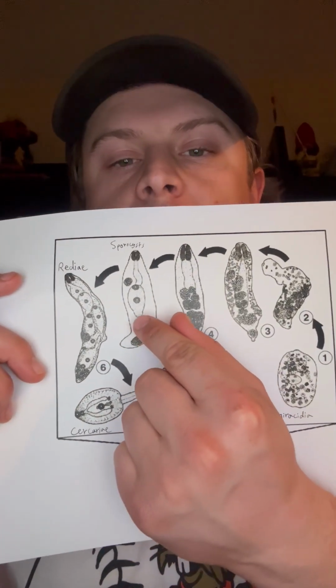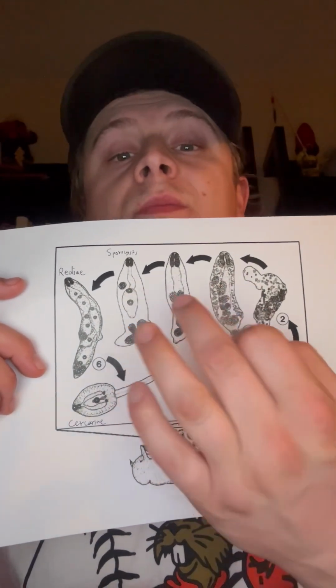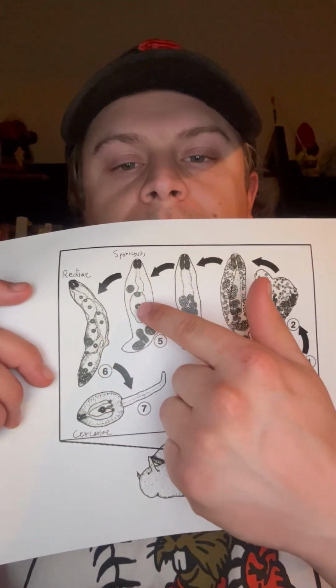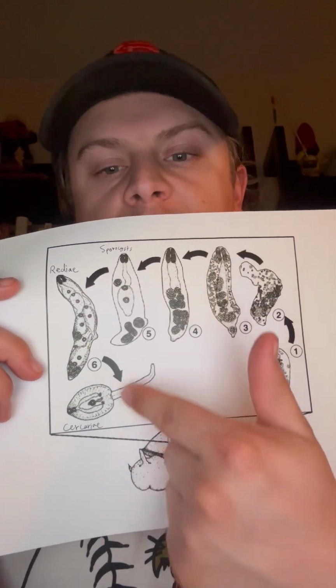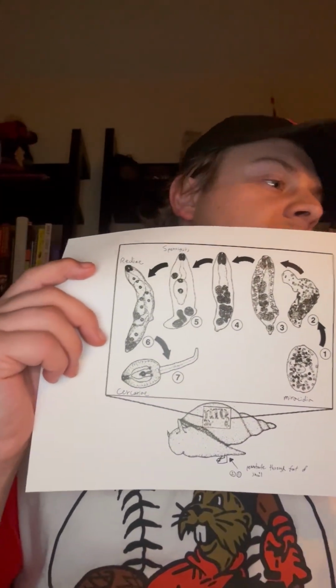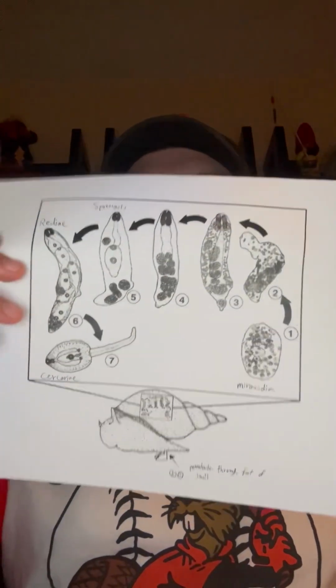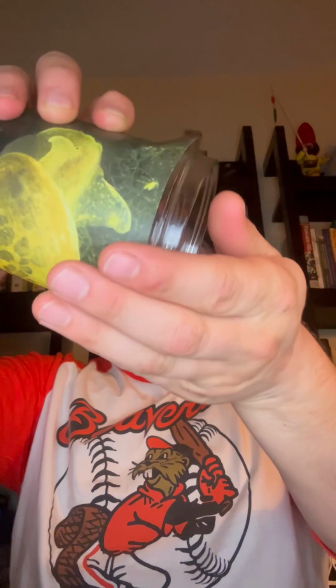Inside the snail, there's 3 main larval stages. The miracidia go into sporocysts, then mature into radia, and those radia mature into cercaria. And cercaria have these little flagellum on them, right? So if you remember, snail got infected with the miracidium, and then it matures into sporocysts, then radia, and then, what's this? A cercaria. Cercaria actually busts out of the snail.